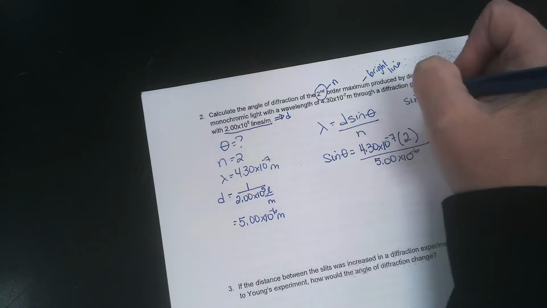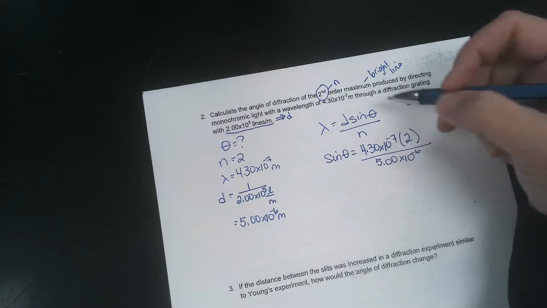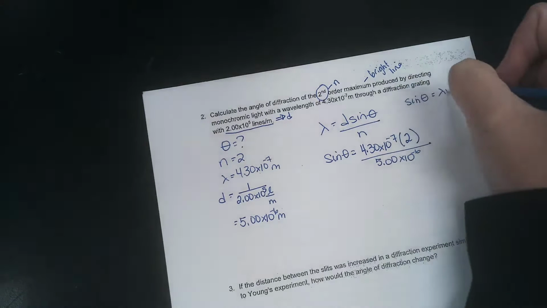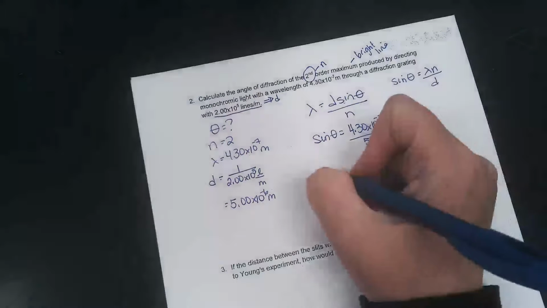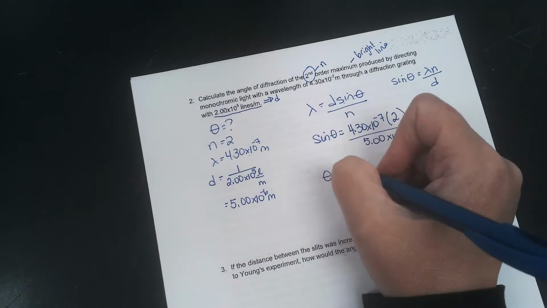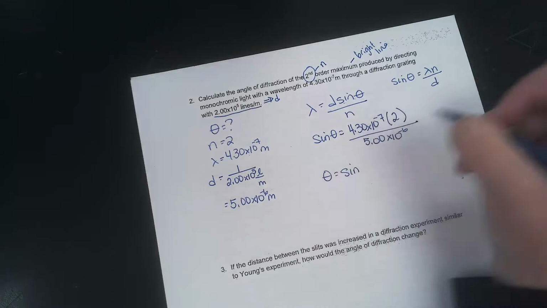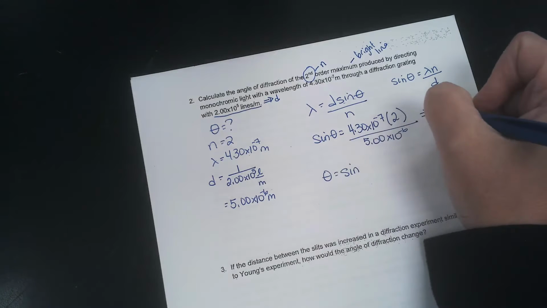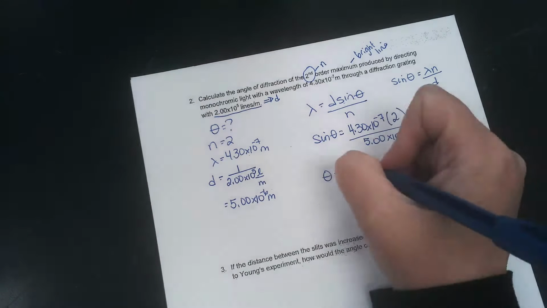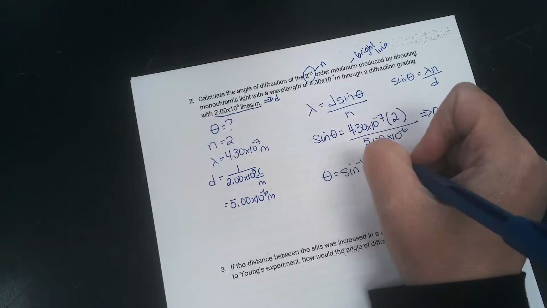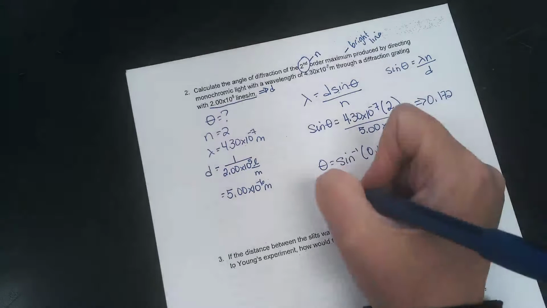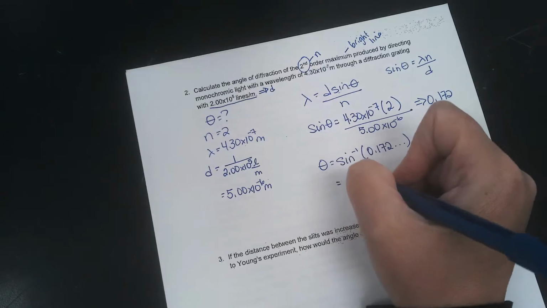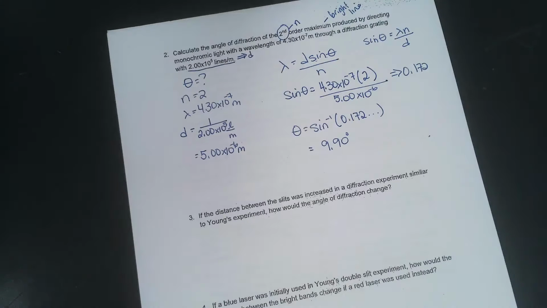So sine theta is equal to lambda times n, and then we have to separate out the distance. And theta is going to be equal to the sine inverse of all of that, because this gives us a value of 0.172, and all the digits that go with it. Okay, so the angle is 9.90.